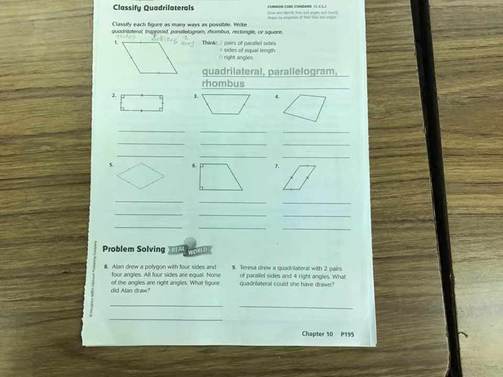And then for square, it's a parallelogram, which means two pair of parallel lines. And it has all right angles. Write that down. All right angles. And it also has all sides are equal. Okay, all sides are equal on the square. Okay, so let's go ahead and we'll do number 4 and number 7. Let me choose my color.